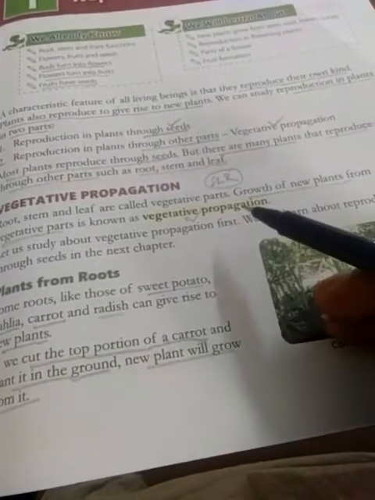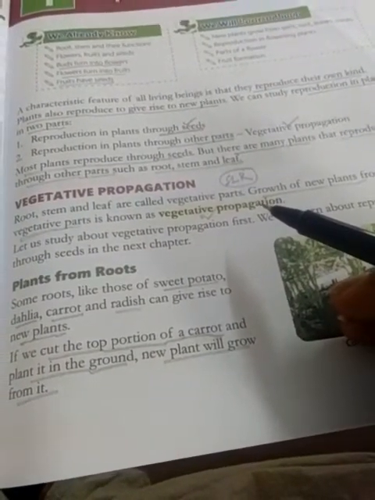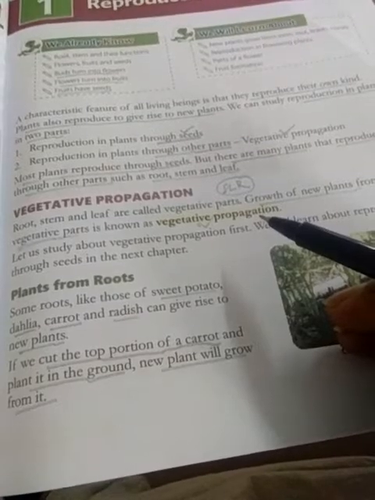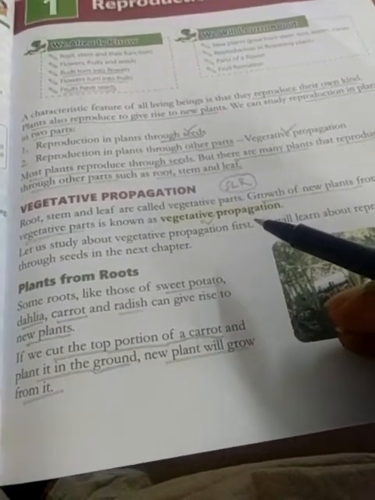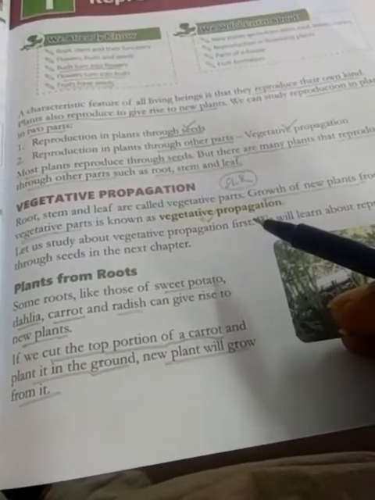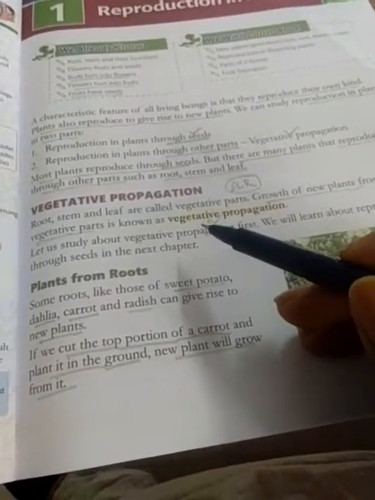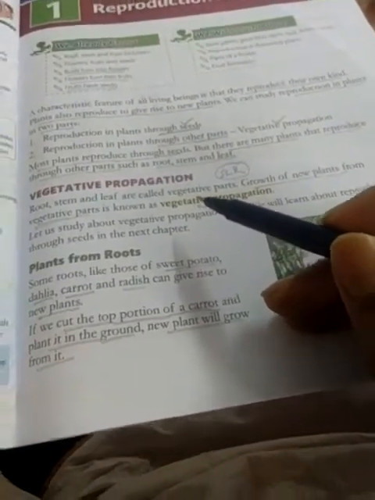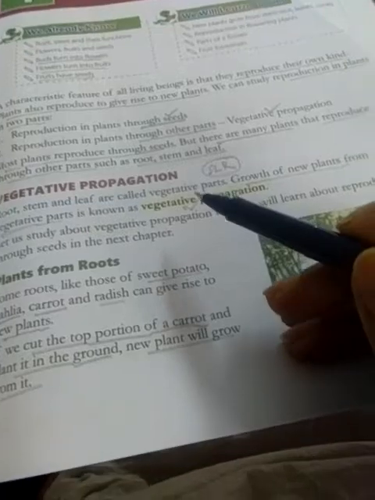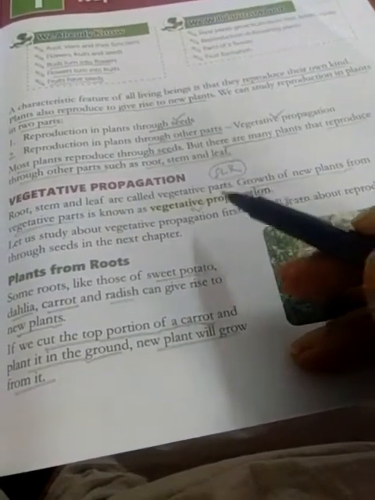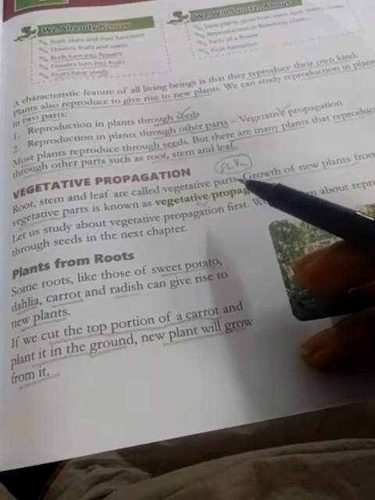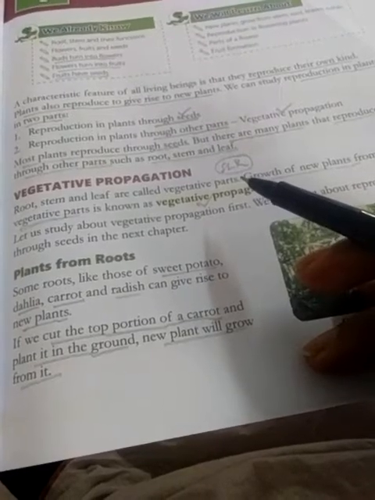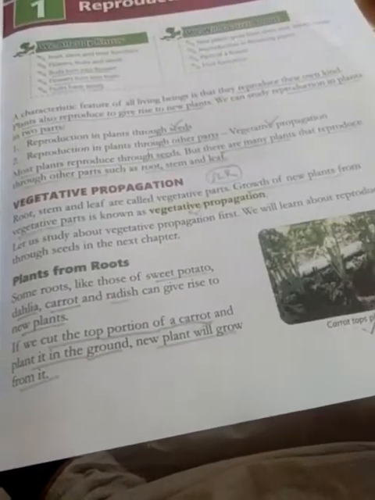In simple words, we can say it is reproduction done by using the vegetative part of any plant. And the vegetative parts of a plant are SLR. This is the mnemonic word. S means stem, L means leaves and R means roots.